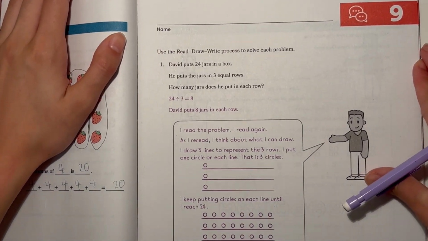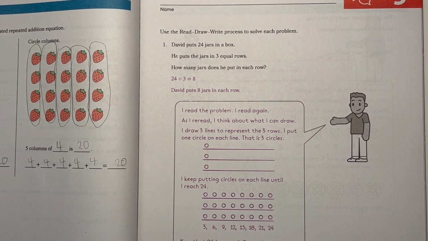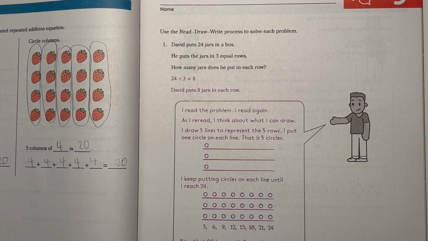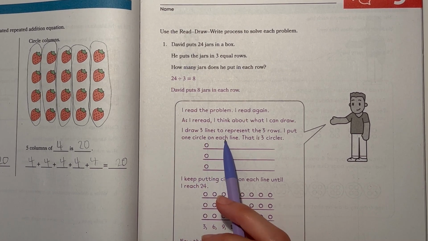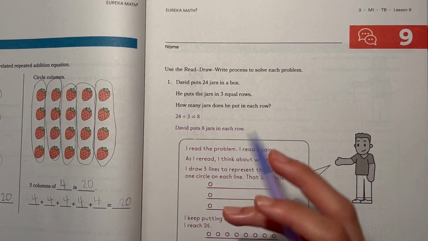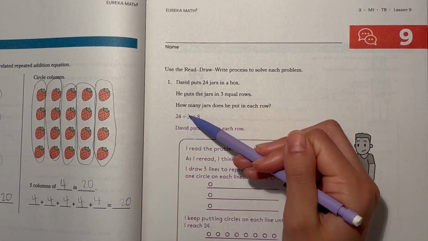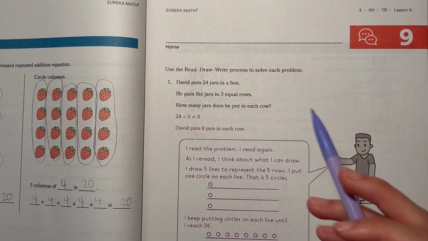So if you look down here, you can see what they did. They made 3 rows, and then they keep drawing circles in each group until they count to 24. And that's how they got 24 divided by 3 rows is 8. So that means there's 8 jars in each row.